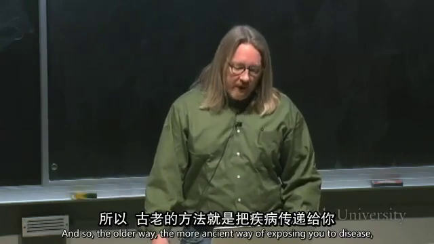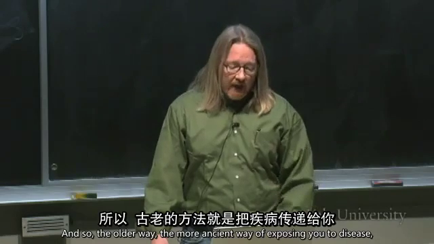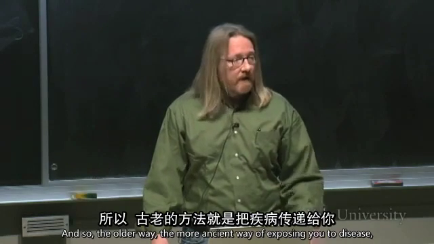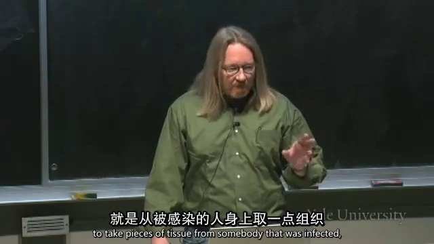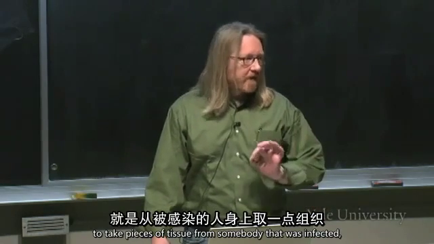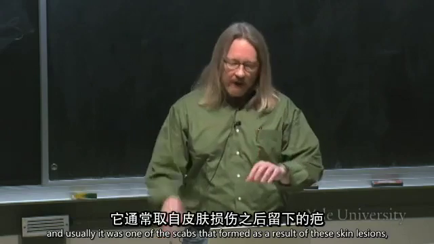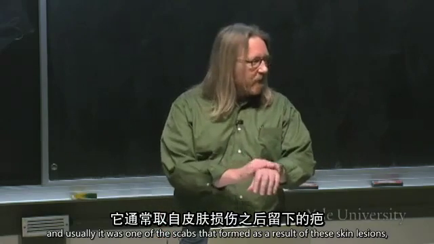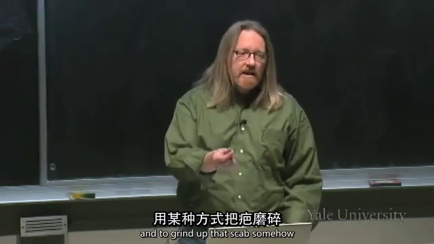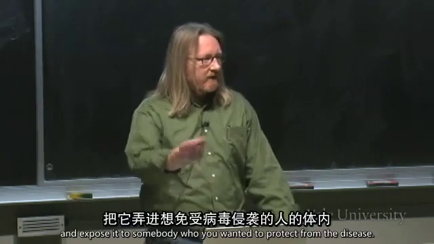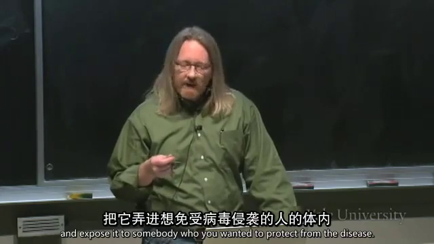And so the older, more ancient way of exposing you to disease was, in the case of smallpox, to take pieces of tissue from somebody that was infected, and usually it was one of the scabs that formed as a result of these skin lesions, and to grind up that scab somehow and expose it to somebody who you wanted to protect from the disease.